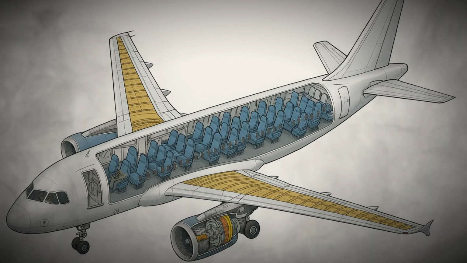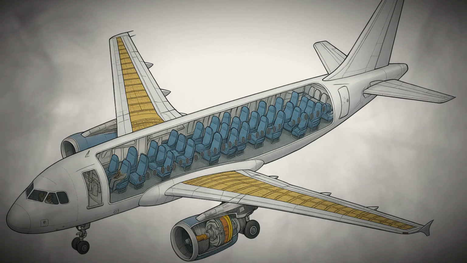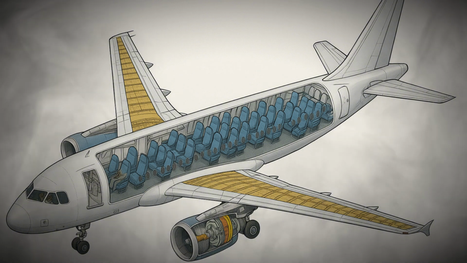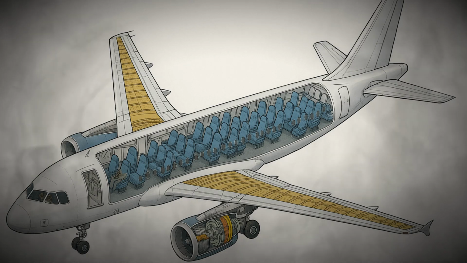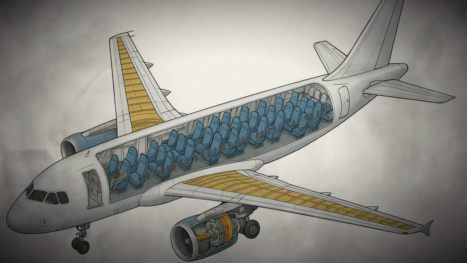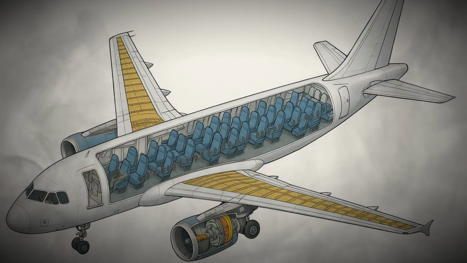The cockpit is designed with ergonomics in mind, placing critical controls within easy reach and arranging displays so that information can be absorbed quickly. In emergencies, this design allows pilots to act rapidly and confidently. Standardized layouts and procedures across different airplanes also ensure that pilots trained on one type can adapt more easily to another.